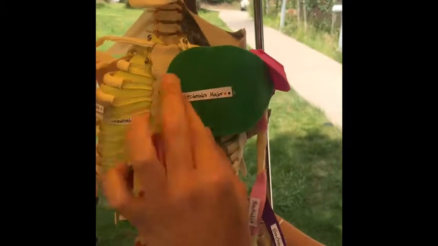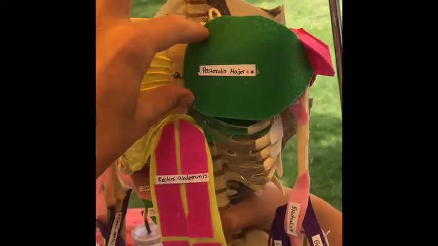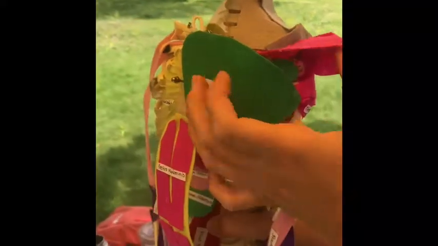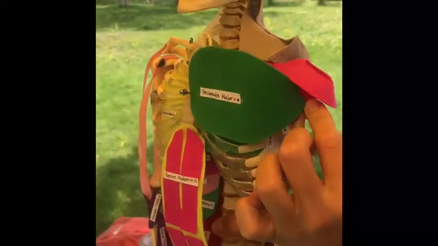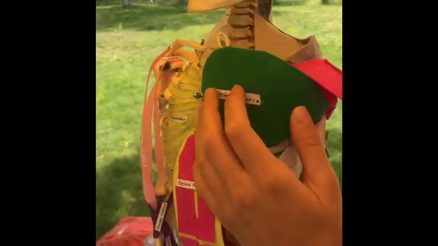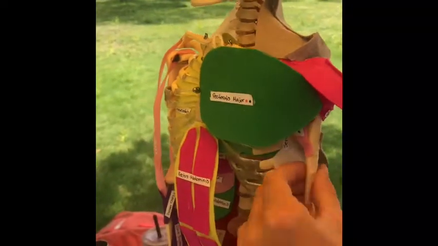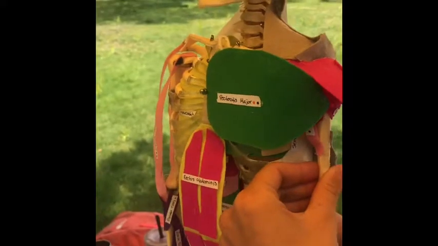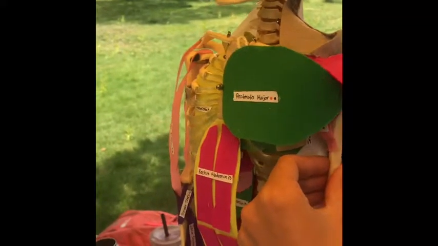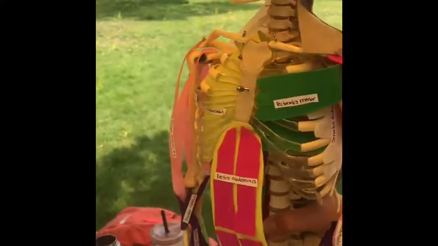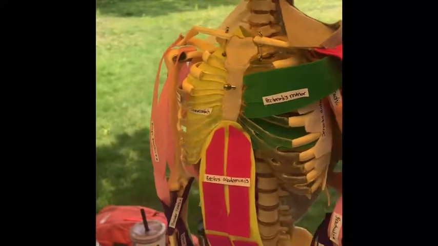So the largest one is our pectoralis major. It originates on the sternum right here and also originates partially on the clavicle. It inserts on the greater tubercle of the humerus, and it is responsible for medial rotation of the arm and also adduction. Beneath that, we have our pectoralis minor.